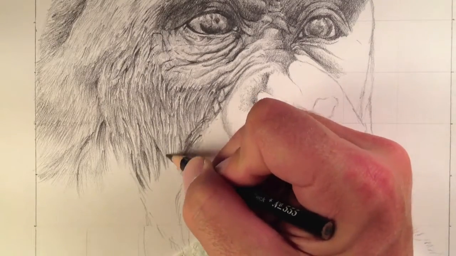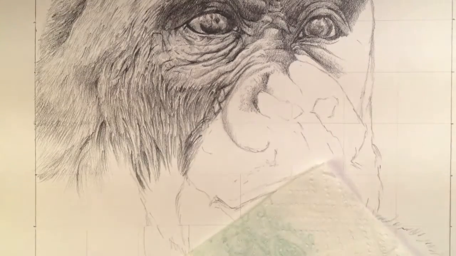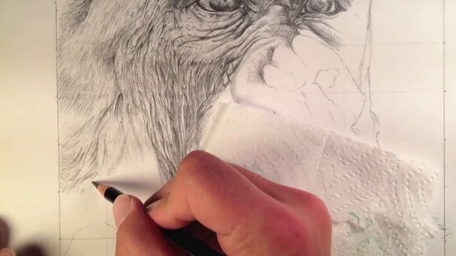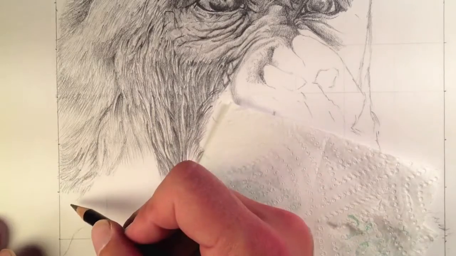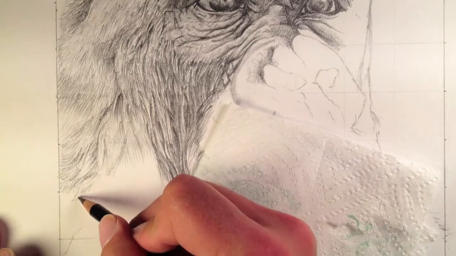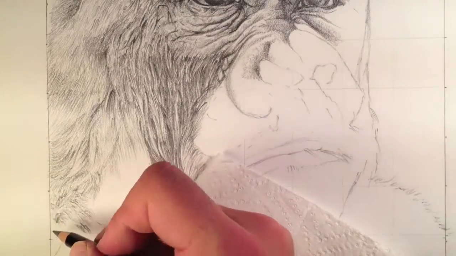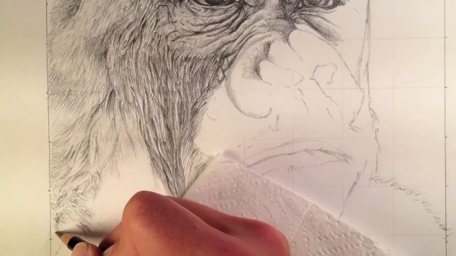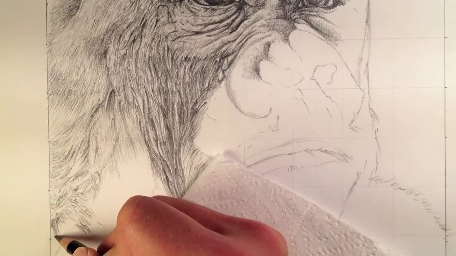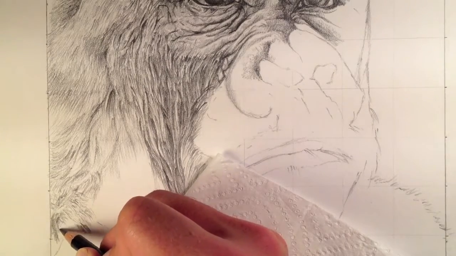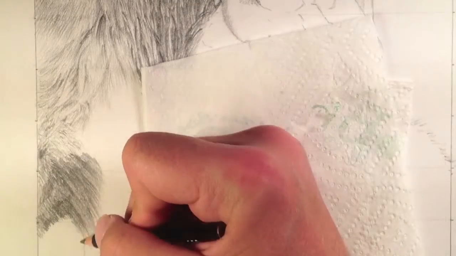Also, remember all the things that we've talked about so far in this course. When you're drawing lines, think about the cross contour lines. In the case of the fur on the gorilla, make sure that your lines are following the same contours as the hair in your photo reference. This goes a long way in making the hair and the fur look realistic in your drawing.